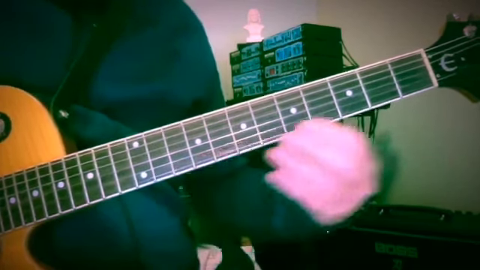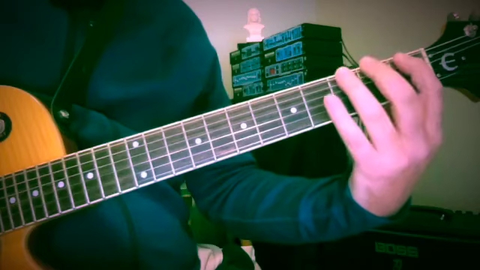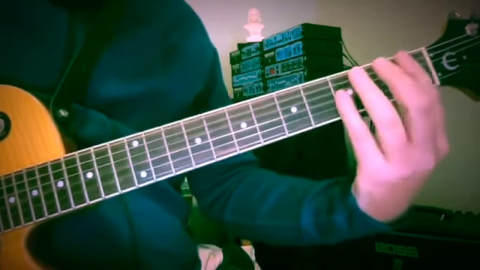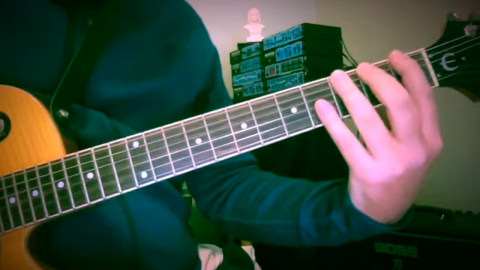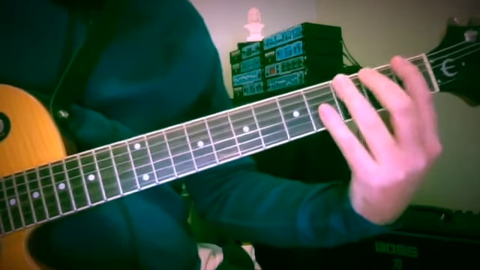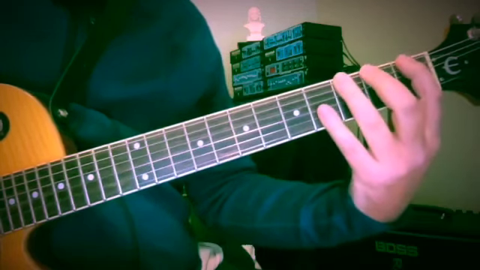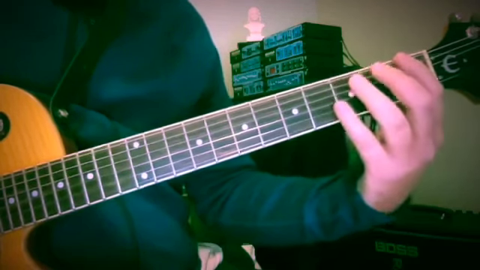Our open 6th string is E. A half step higher is F. A whole step higher is G. That lays pretty naturally on the guitar and for the fingers.